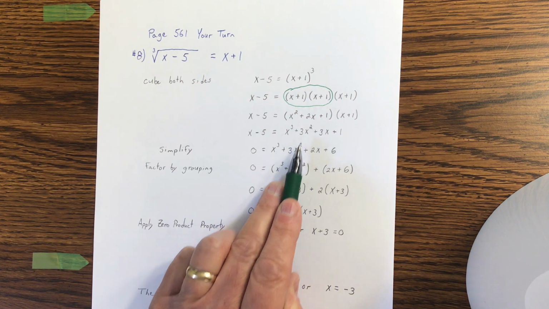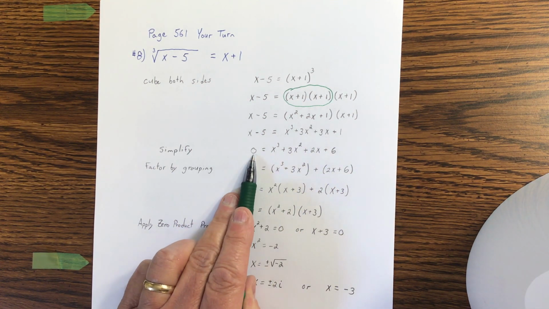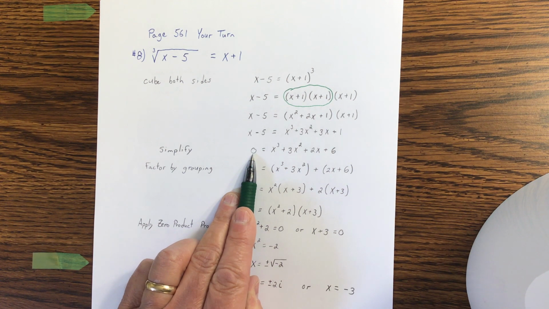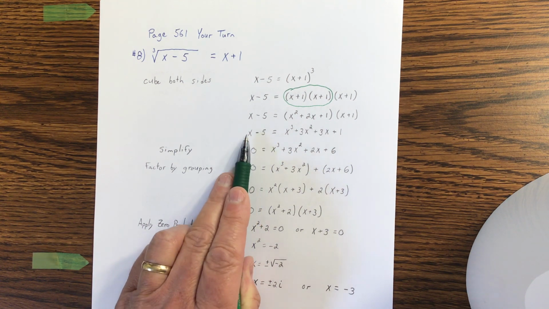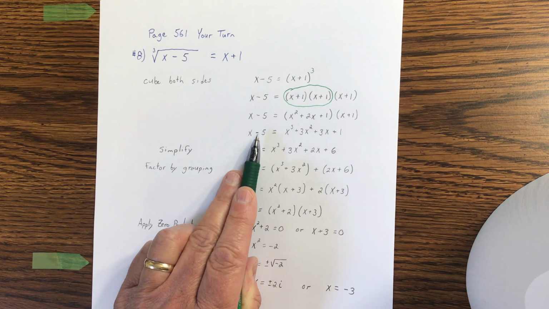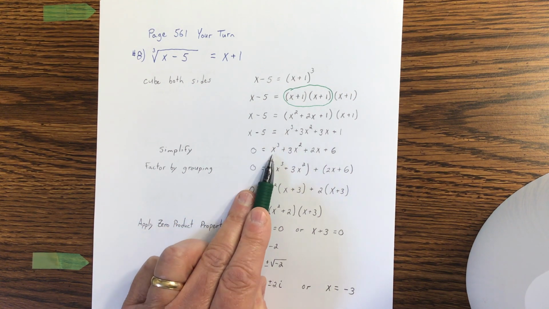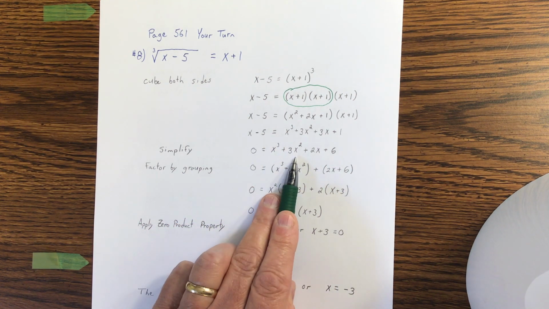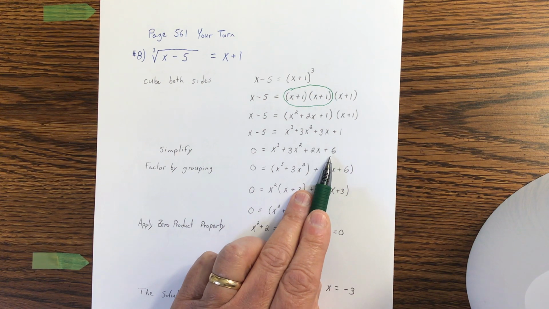The next thing we do is take our entire equation and set it equal to 0. So we're going to add an x to both sides, subtract an x from both sides, and add a 5 to both sides, and we're left with x cubed plus 3x squared plus 2x plus 6.